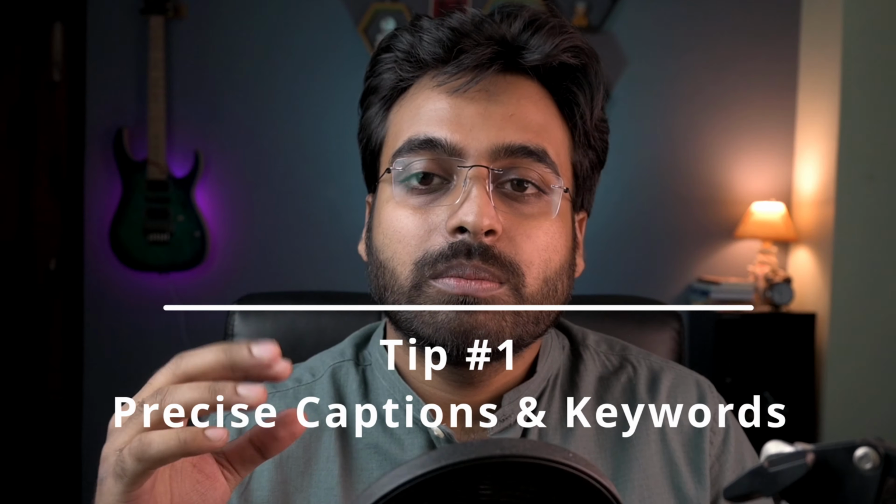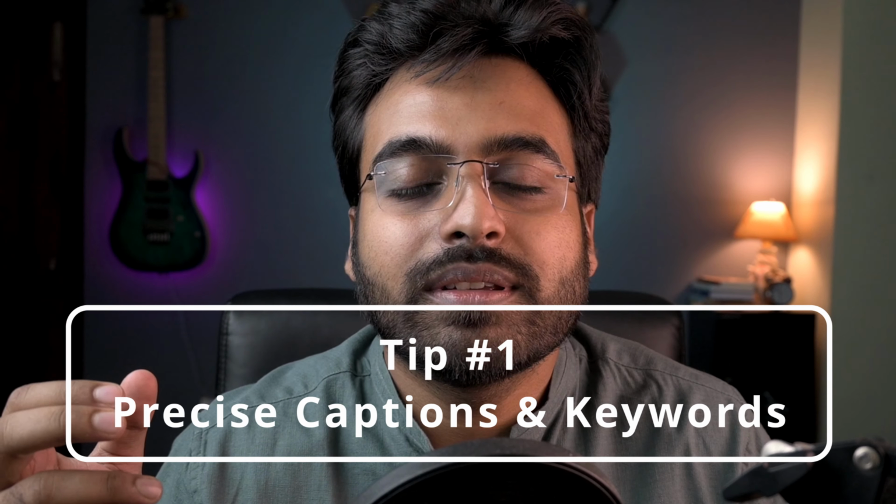7 useful tips that help me a lot in getting started with Adobe Stock, and also a secret tip of mine that might help you to understand which images sell. Now for the first tip, precise caption and keywords.